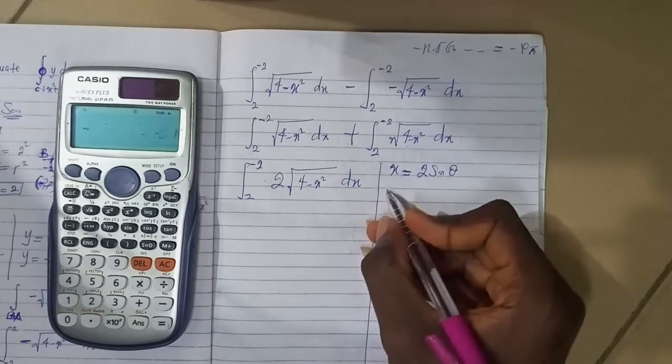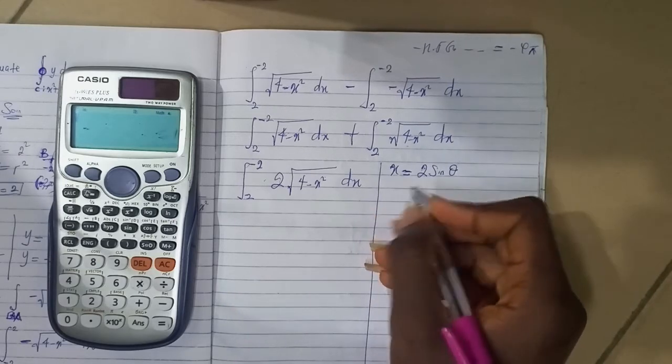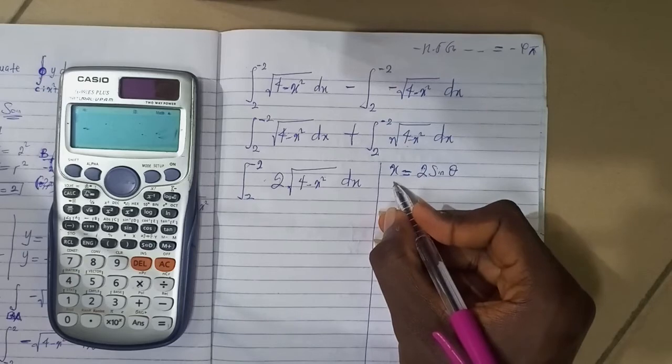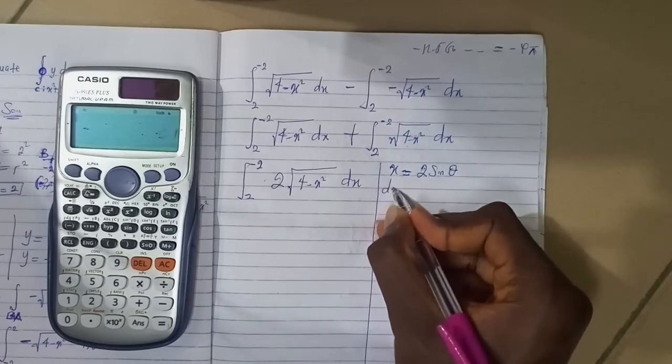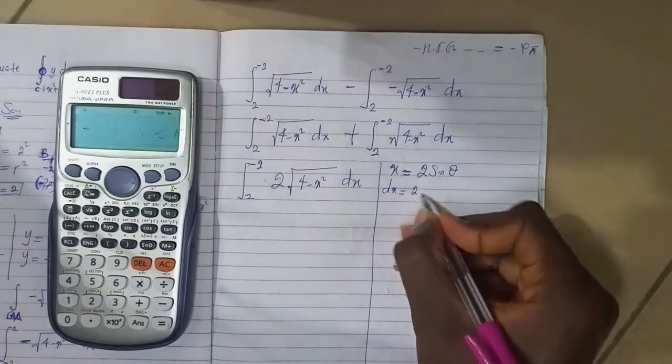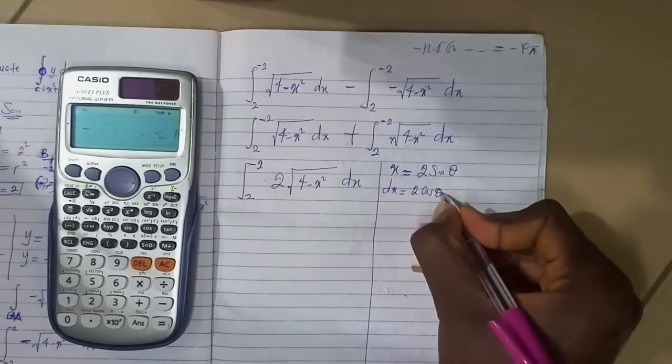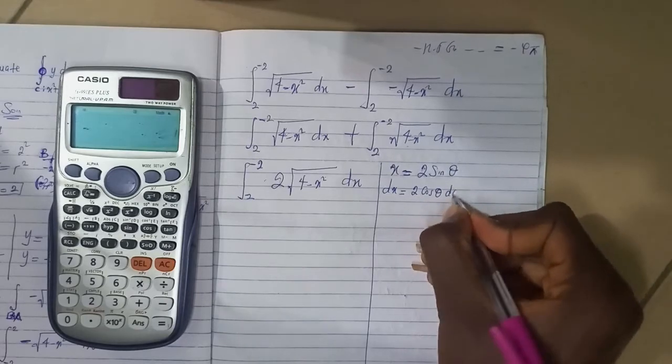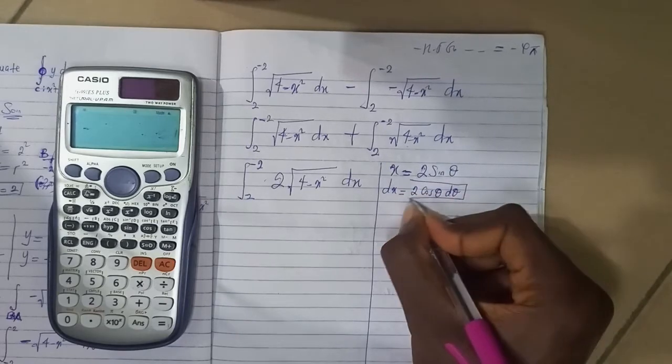2 cos theta, you want it. So if x equals 2 sine theta, then what happens? What is dx d theta? So dx d theta should be, differentiate this, that's 2 cos theta, right? Then finally with d theta. So I have my dx.